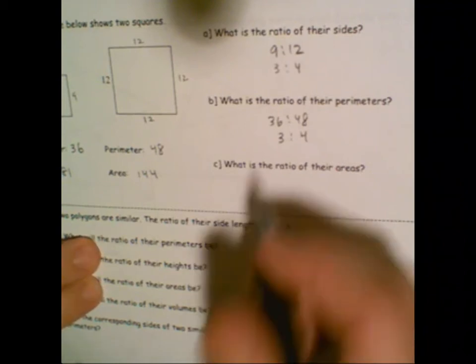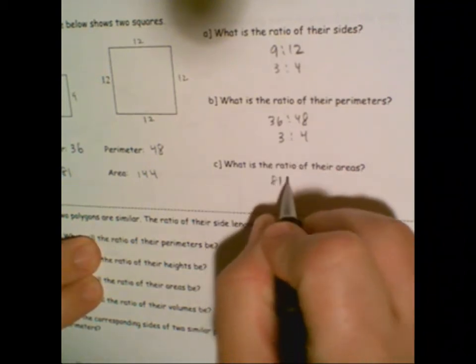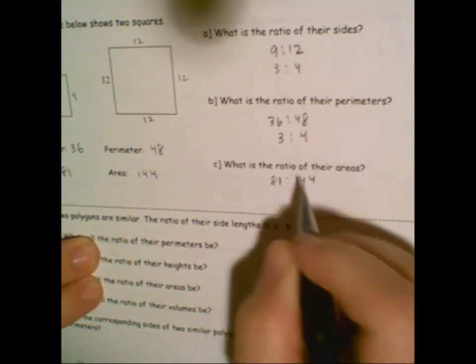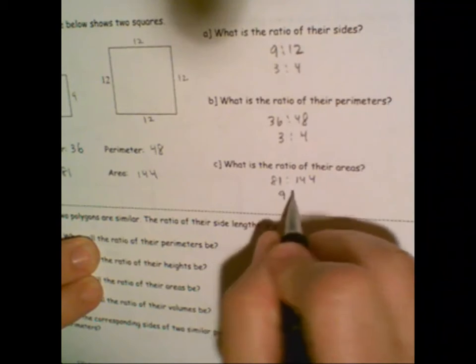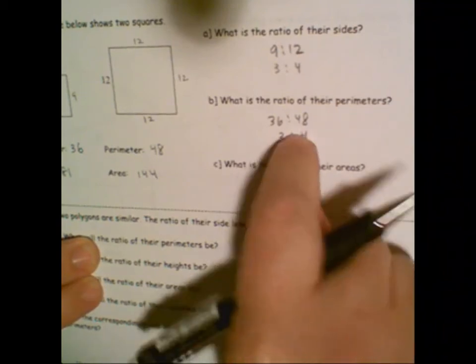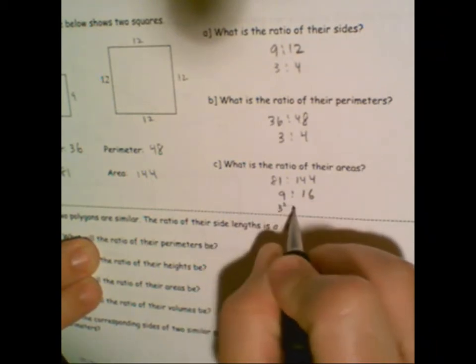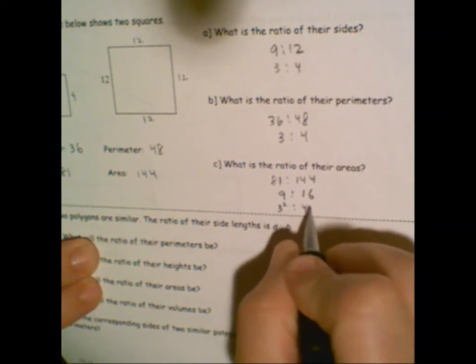But what is the ratio of the areas? 81 to 144 reduces to 9 to 16. But 9 to 16 is not the same thing as 3 to 4. It's actually the same thing as 3 squared to 4 squared. So just like with area, it's squared.